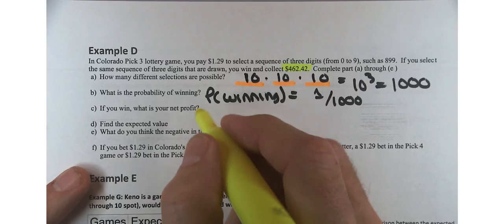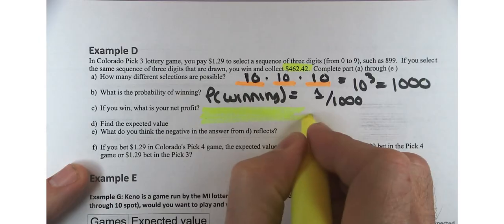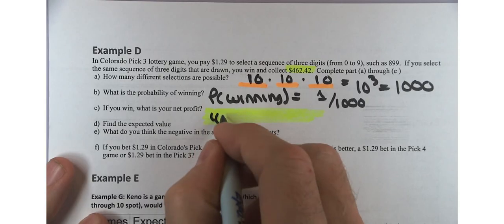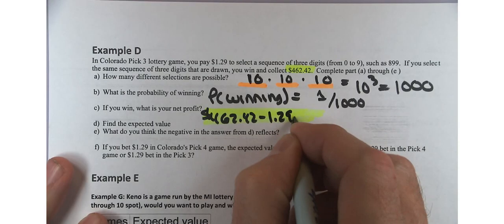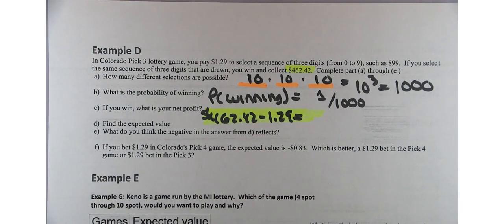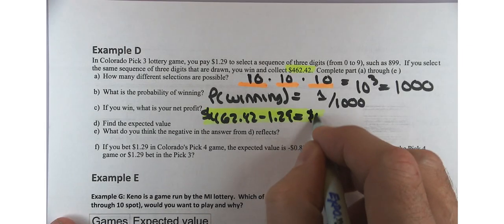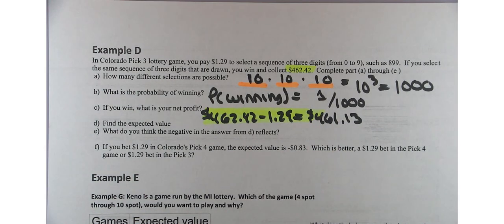Cora? Yeah. $462.42 minus $1.29. Anyone bang that one out? 460. Thank you. 461 and 13 cents. Nice. So that's your net profit. You need this number to find the expected value. So let's see if we can find the expected value.